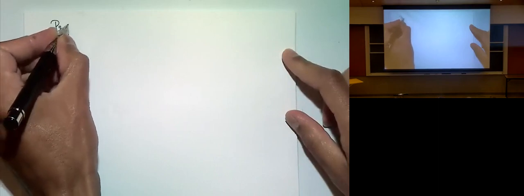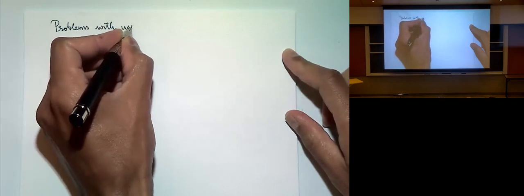So before we talk about linked lists, again, I think you might know about all of this, but I'll just say problems with using.